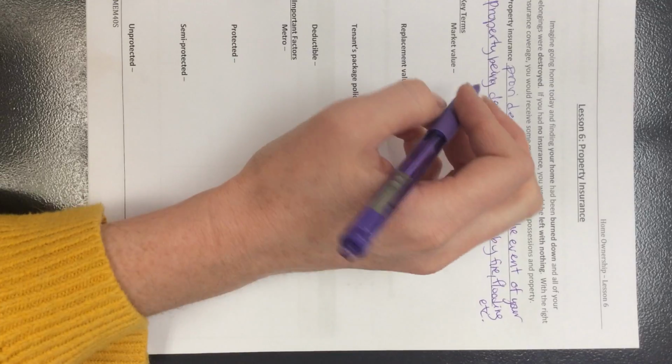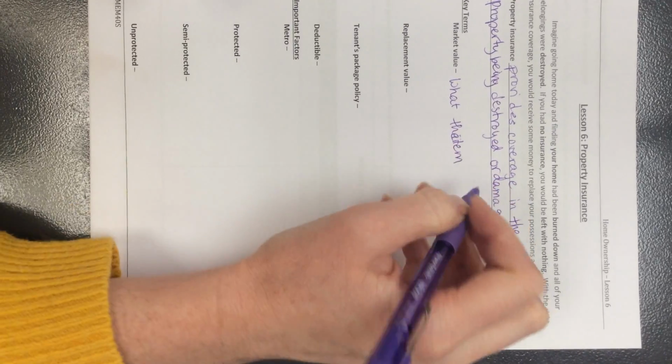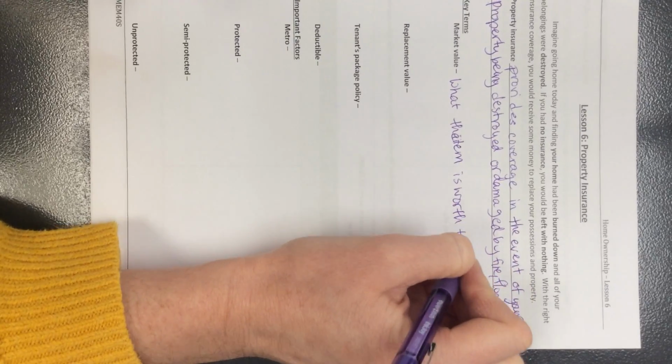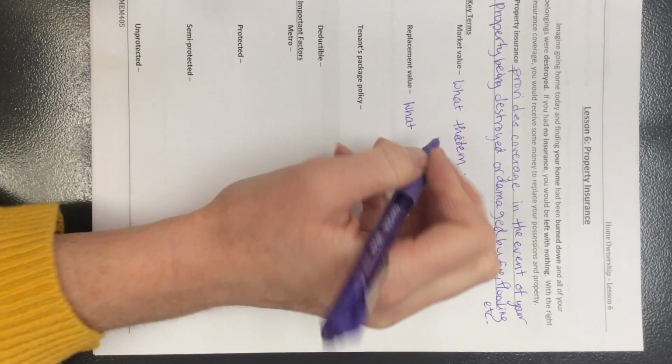So some things that you need to know about property insurance and the terms that come up in terms of coverage. First of all, market value is what the item is worth today. So if you were to sell it online or something, you could sell it right away for a certain amount of money. Let's say you put it on Kijiji, what could you get for that actual item? The replacement value is what it costs to repair or replace it.